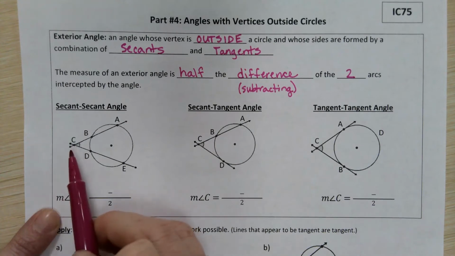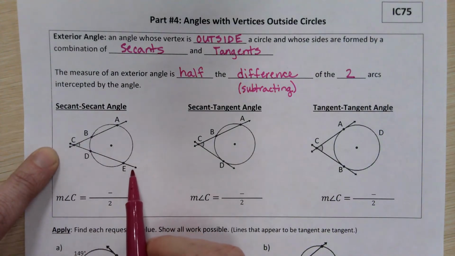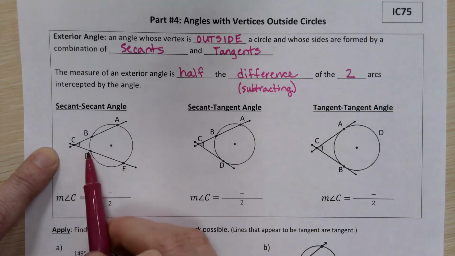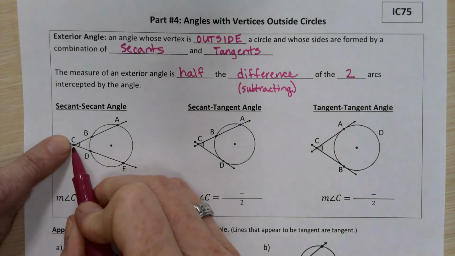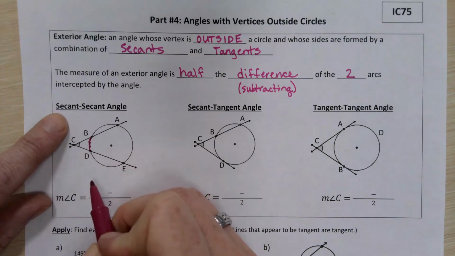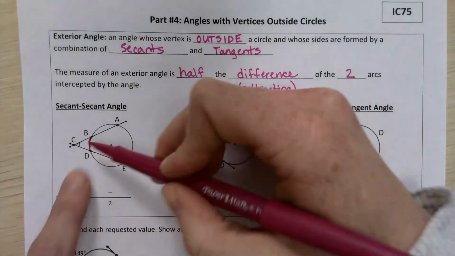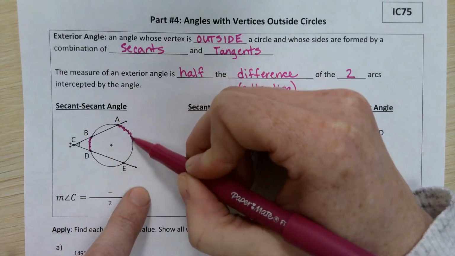So what I like to do is to start at the angle. This is a secant angle because both of the sides of the angle intersect the circle twice, which means they're made out of secant lines in this case. When you follow out from that exterior point that acts as the vertex, we run into an intercepted arc between B and D, and then we run into a second intercepted arc between A and E.